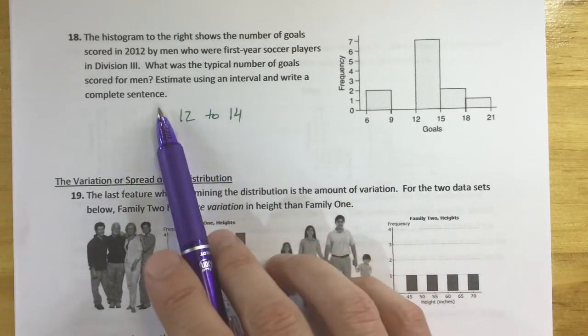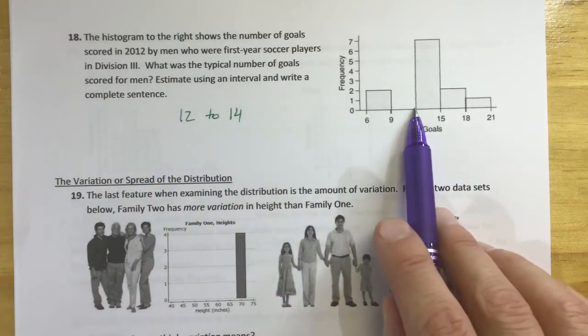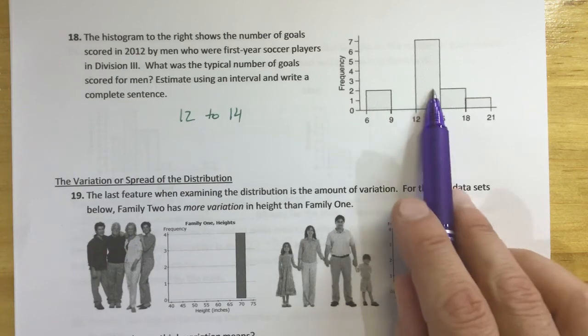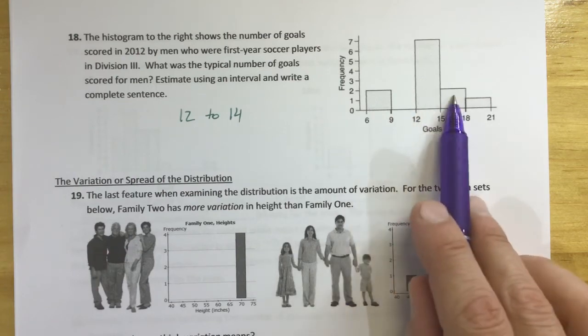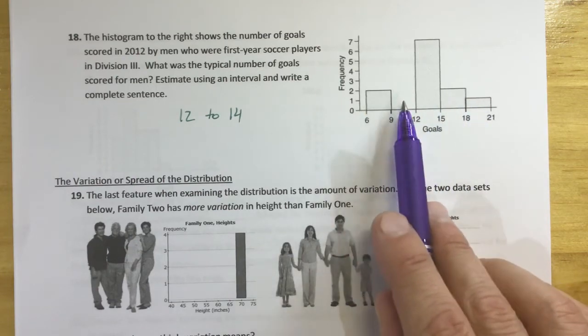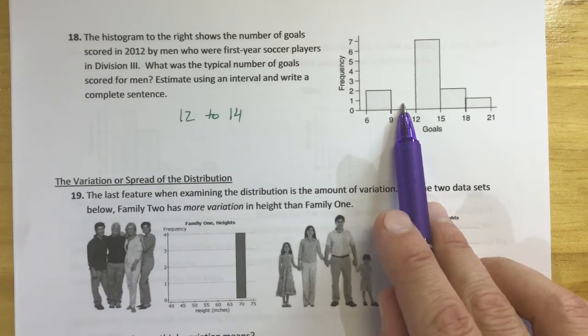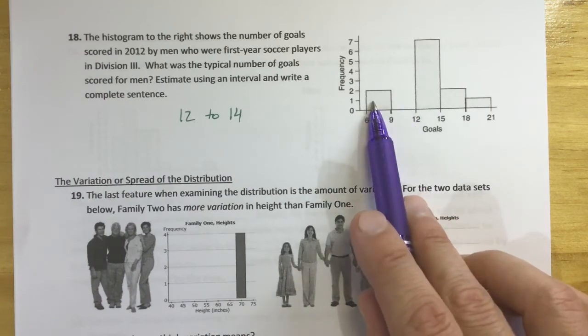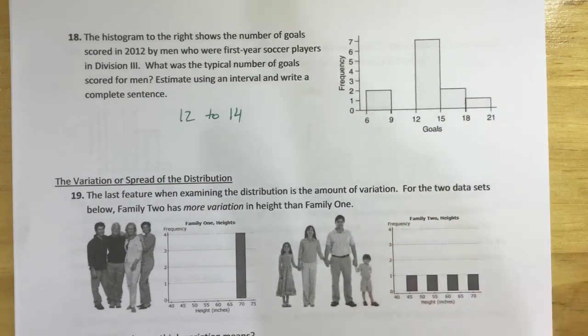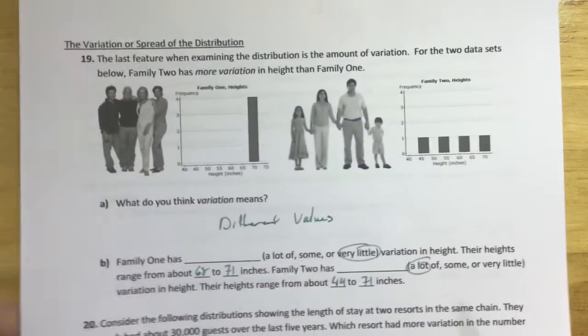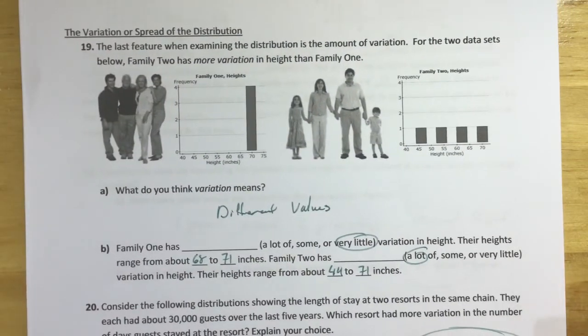The interval, though, for the typical value should be 12 to 14. There's one obvious high point, and then it seems to balance around it. Even with that missing spot there, having 2 over there and then 2 and a 1, I think it's a fair balance. All right, next we're going to talk about variation. Variation is the spread of the data, okay?